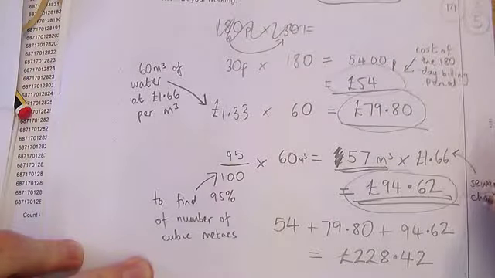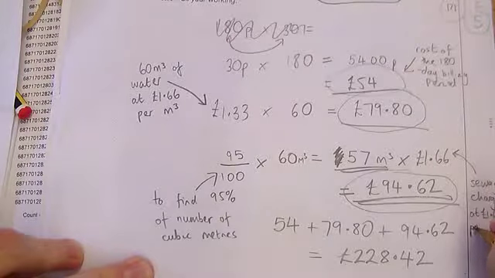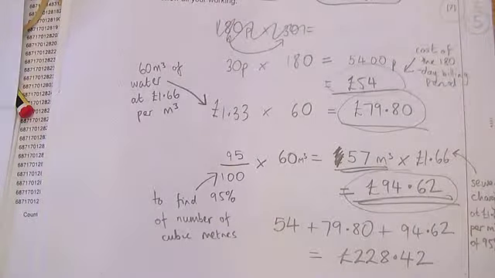Can I point something out at that point? You're not supposed to do this as one line, because if you look at this, it doesn't make sense mathematically. You've got to think about that as well as the verbal bit. That side says you're finding 95% of 60. That says you're doing 57 times 1.66. It should have been 2 separate calculations. So you should have done 95% of 60 is 57, and then as a separate calculation, you should have done 57 times 1.66.